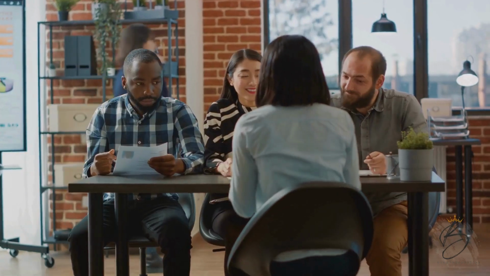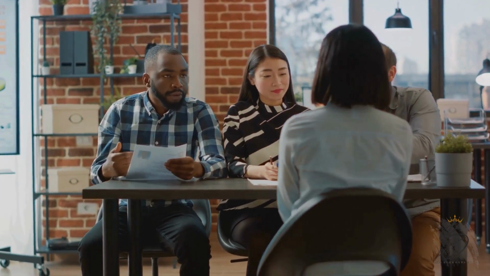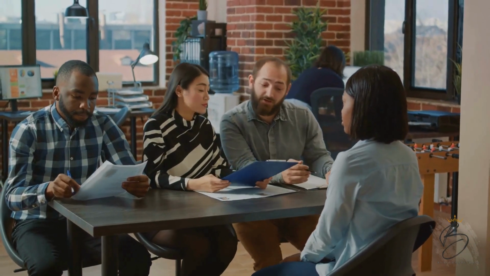Finally, institutions can adopt practices that minimize the impact of implicit bias. For instance, in hiring processes, blinding resumes can help in reducing bias based on gender, race, or other factors.